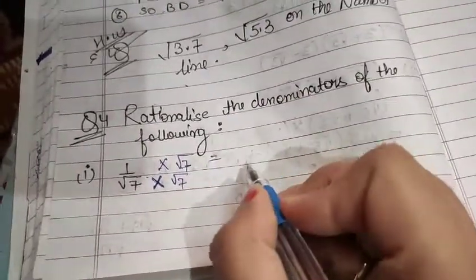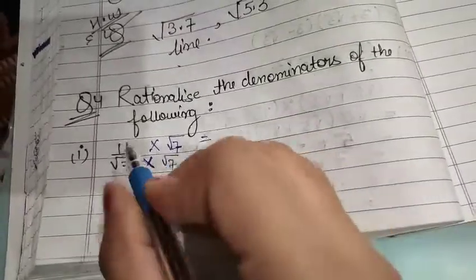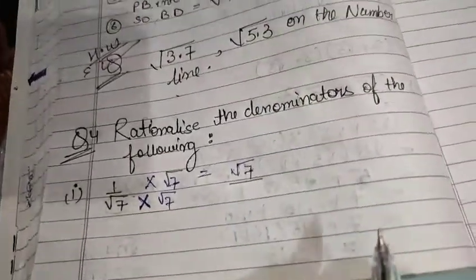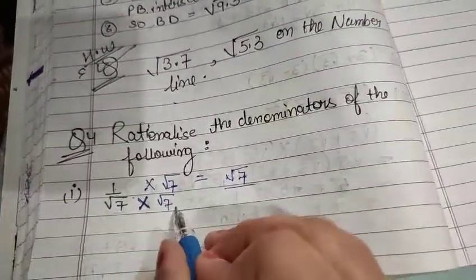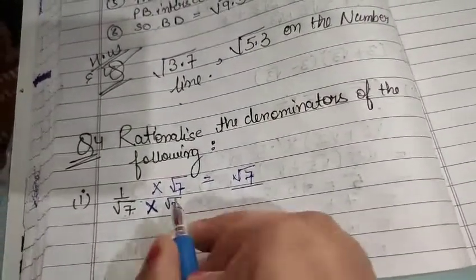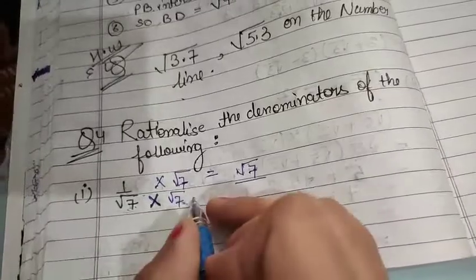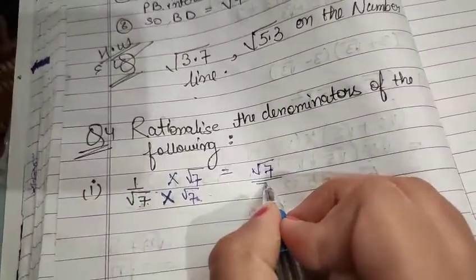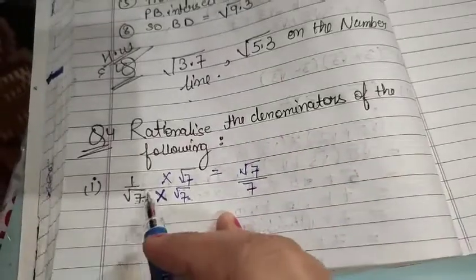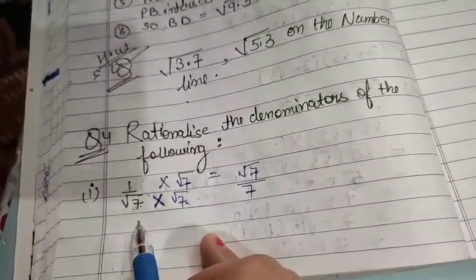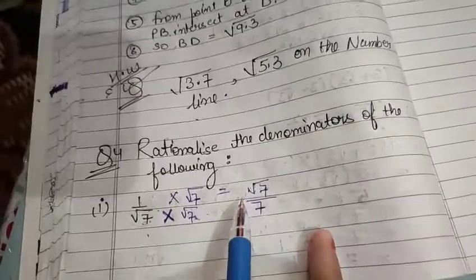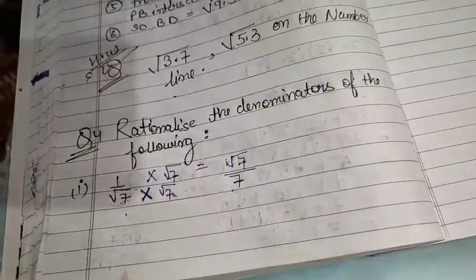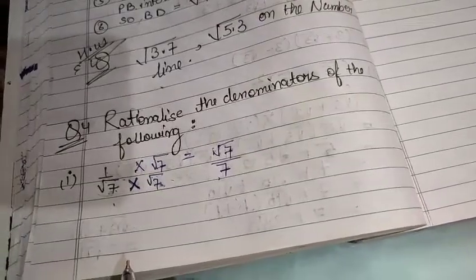So it will become root 7 multiply 1 will be root 7 itself, and root 7 multiply root 7. Look, these two are the same number, that means root will be cancelled out and the number will remain 7. So the rationalization of 1 upon root 7 is root 7 by 7. So this is the rationalization of denominators.